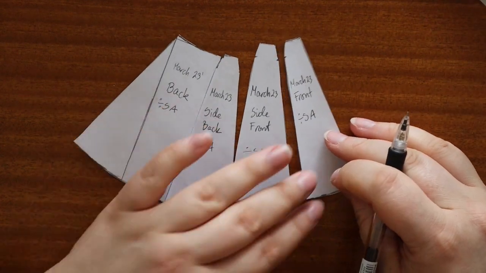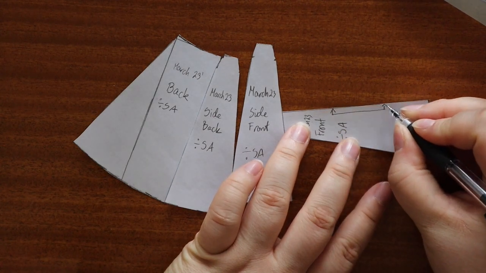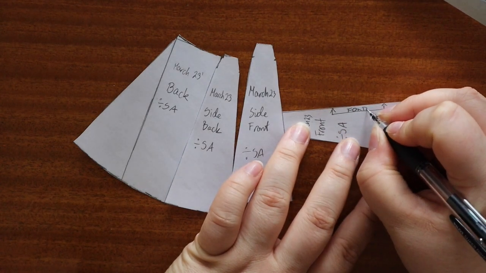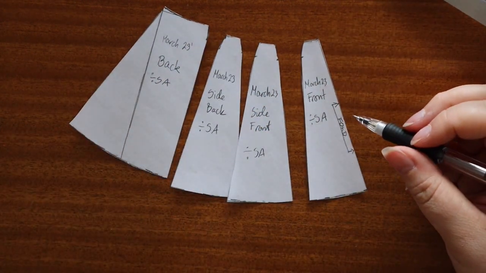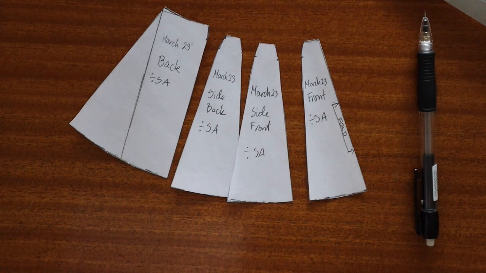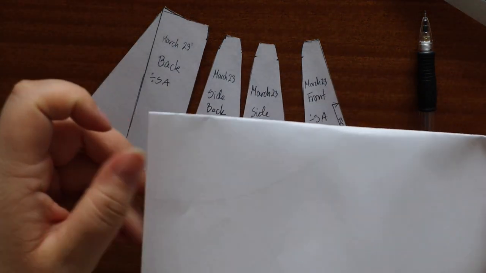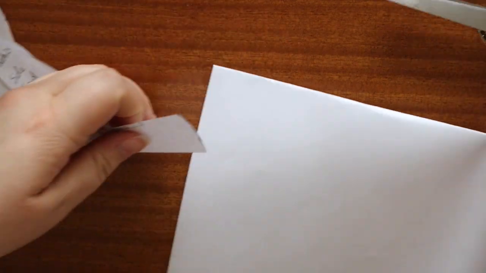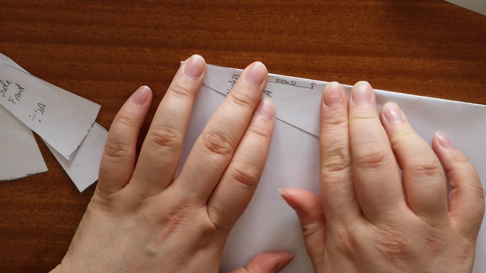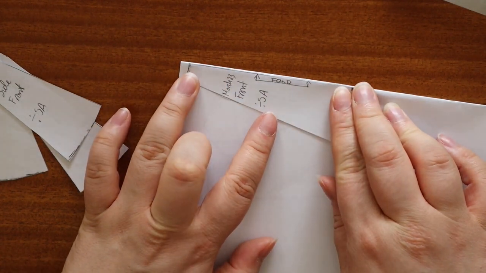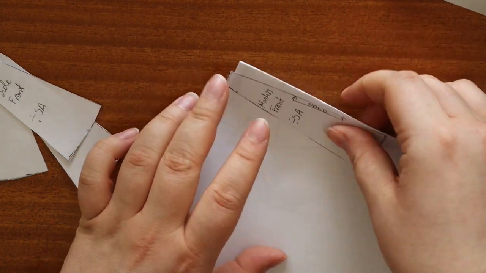Now for the front bit, I also like to add this mark here, just to remind me that this is to be placed on the fold. So if this is the fabric that I'm going to use, I would place the front on the fold like this, because that way you don't need to have a seam down the middle of your skirt.